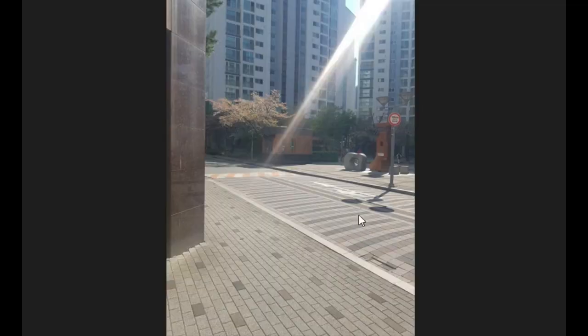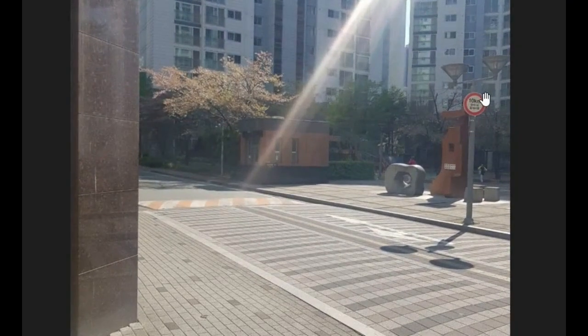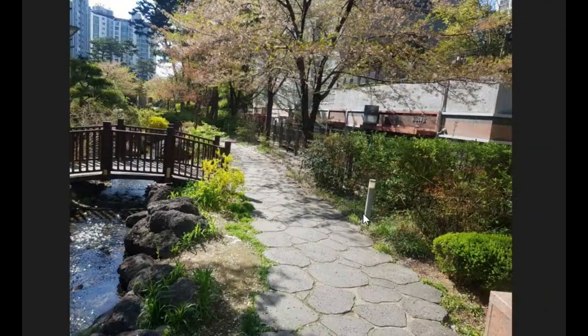This photo was taken near the entrance to the complex. Can you see the sign? 10 kilometers per hour speed limit sign. Cars need to move slowly inside the complex because children may be running about. There are also walking paths like this inside the complex. We can see a small pond and even a bridge. Korean apartment complexes are designed so that living spaces, convenient facilities, and natural surroundings all exist together in one place. So they are quite different from an image many foreigners have of a single apartment building.